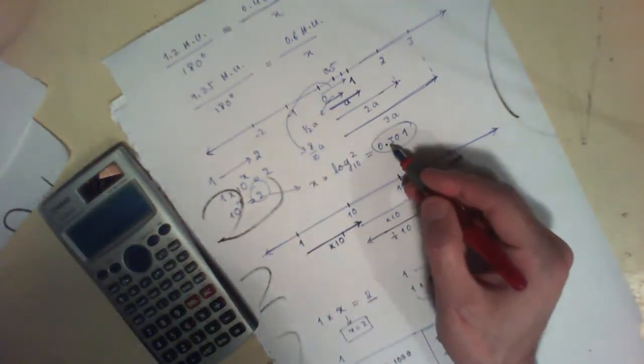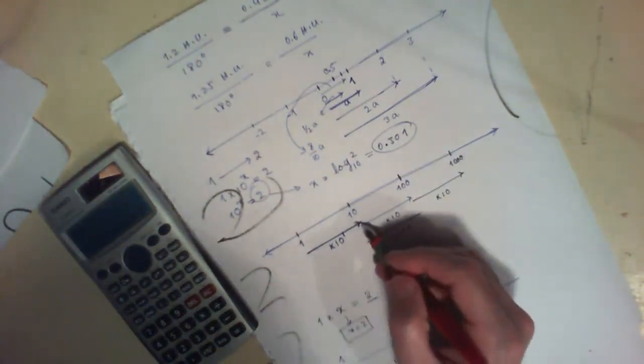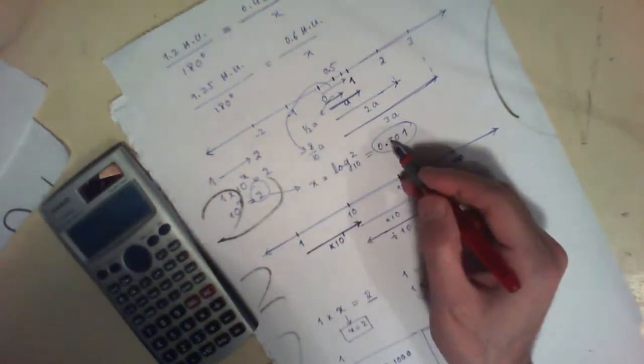And what that means is that it's about 3/10 of this fixed distance, because this is 0.3.